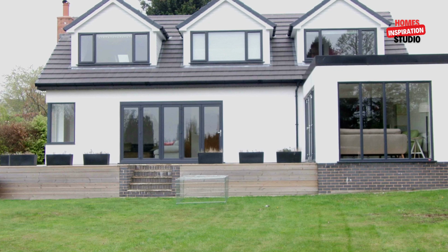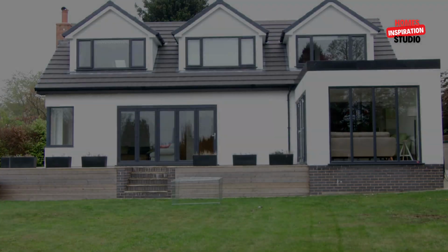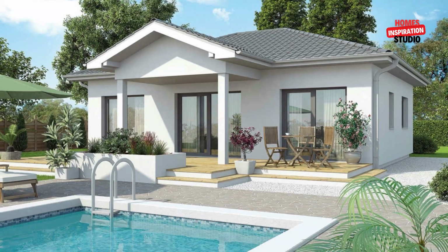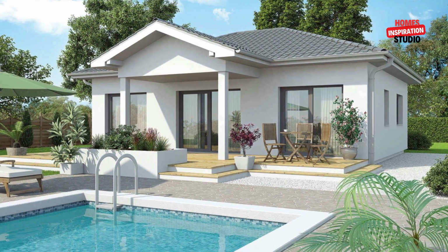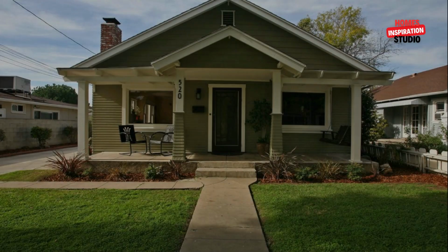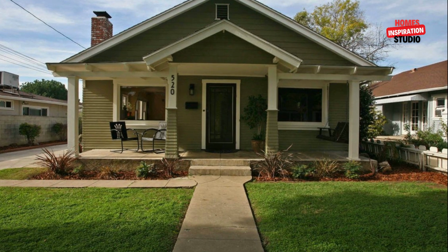Designing a bungalow guest house is a rewarding endeavor that allows you to create a welcoming and comfortable space for your visitors. By considering the factors we've discussed today, you can create a beautiful and functional retreat that your guests will truly appreciate.